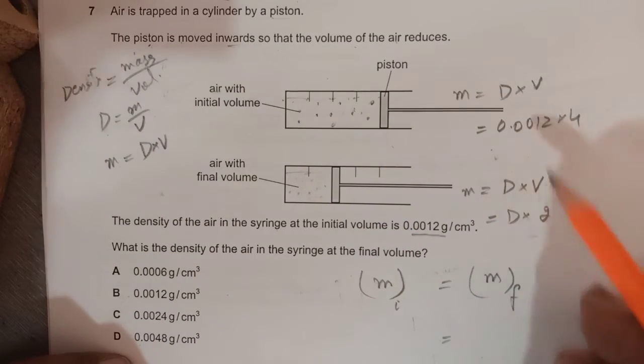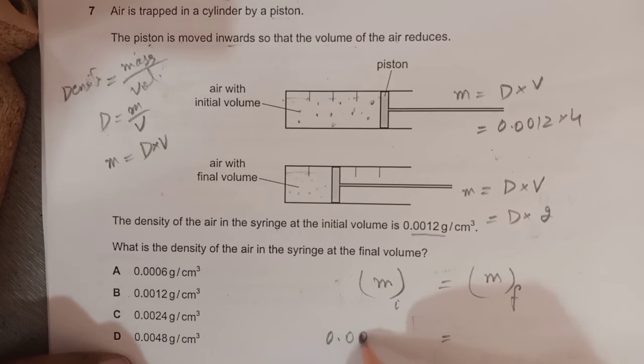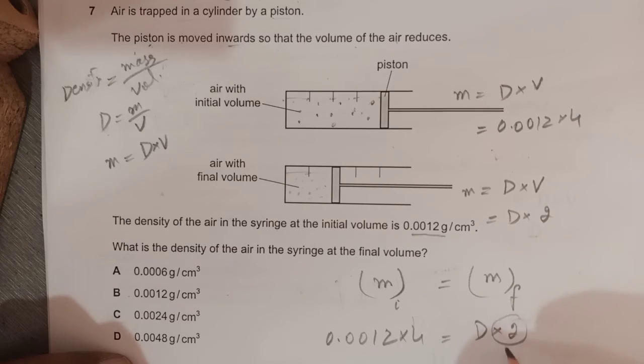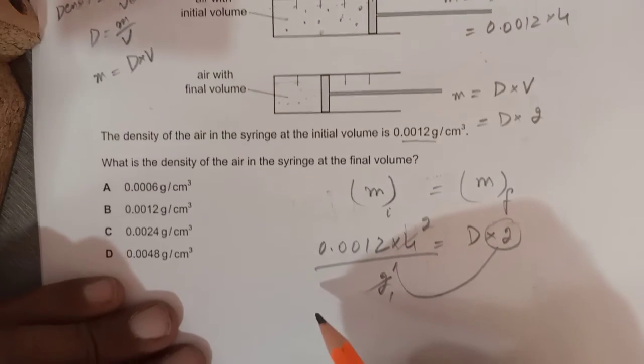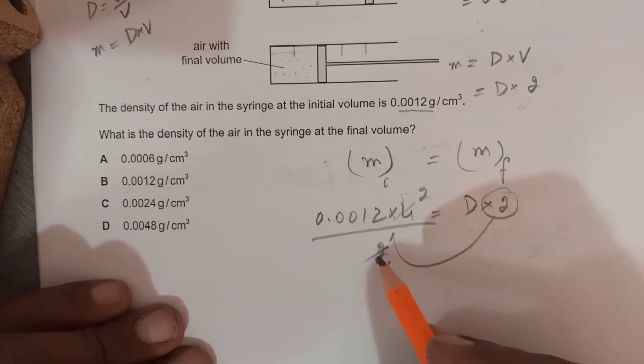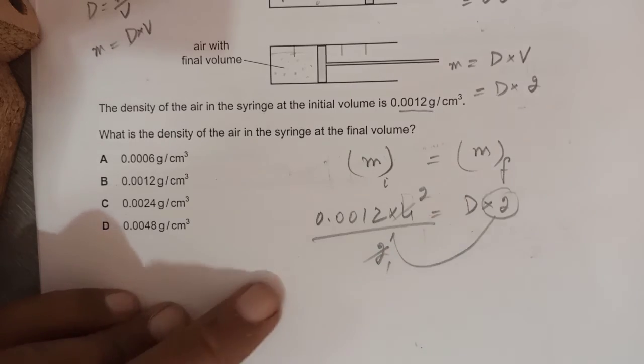So in first figure mass is 0.0012 into 4. In second case volume mass is 2 into V. I take this 2 over here. Sorry, I take 2 over here.